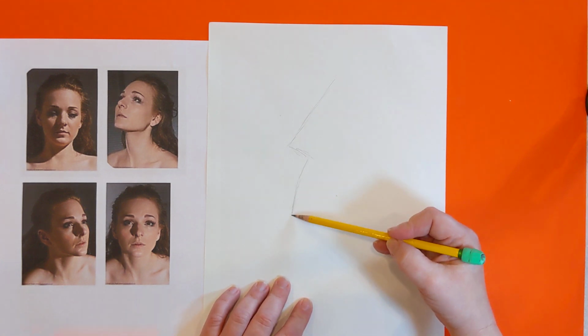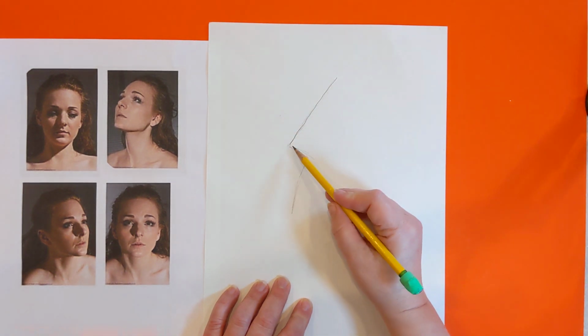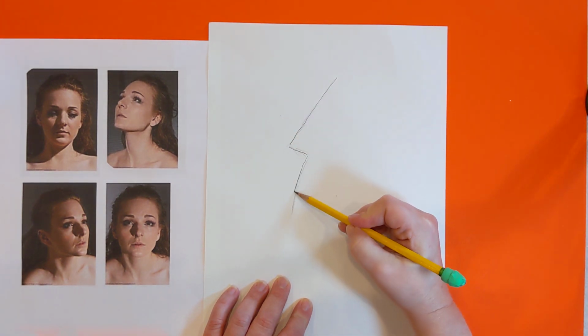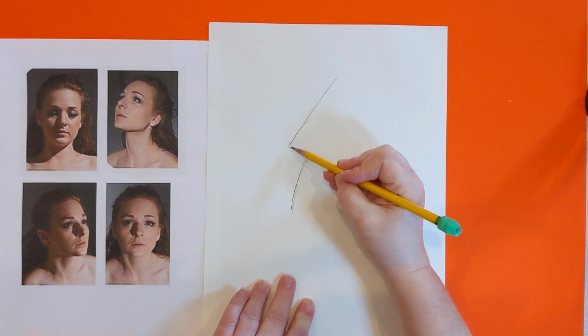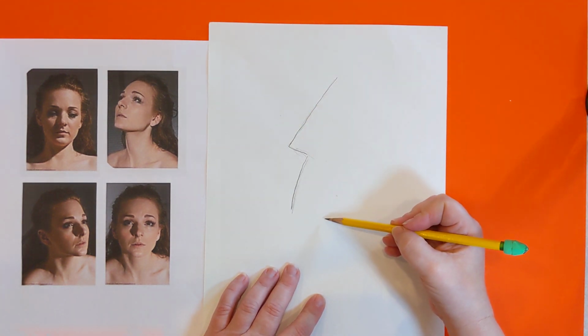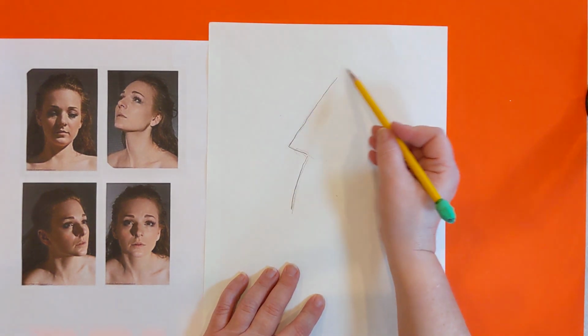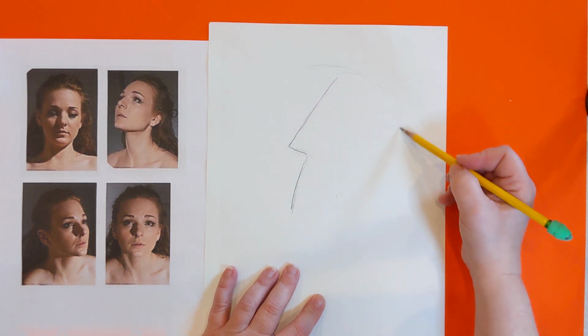Hopefully you can see that. I'll make that a little darker so that you can see it. I normally would do that very light. That's just the basic geometric line I see happening there. And then I'm going to bring the shape of this face in.